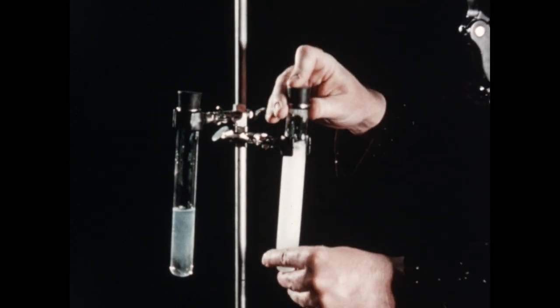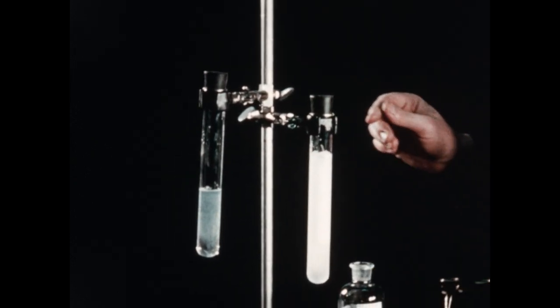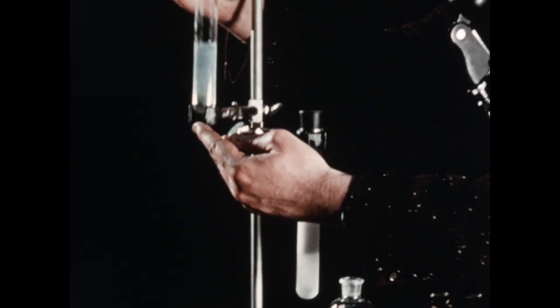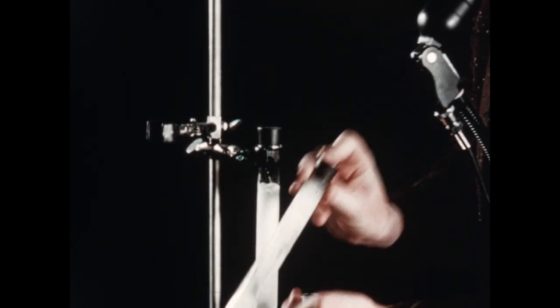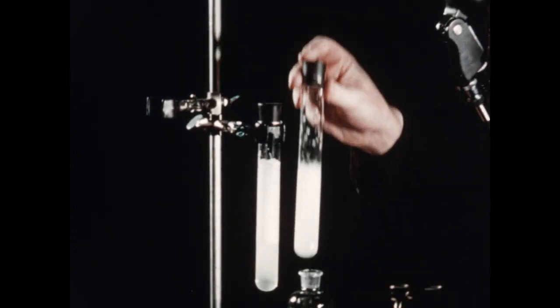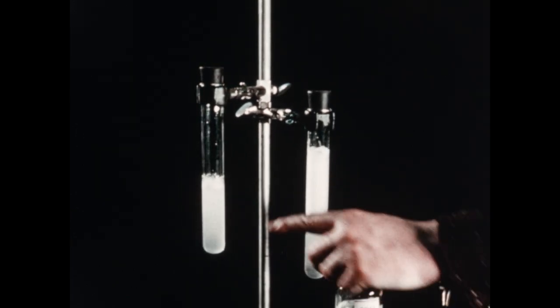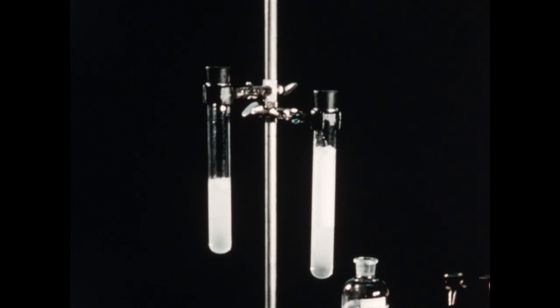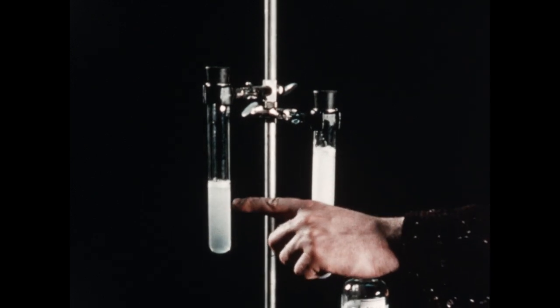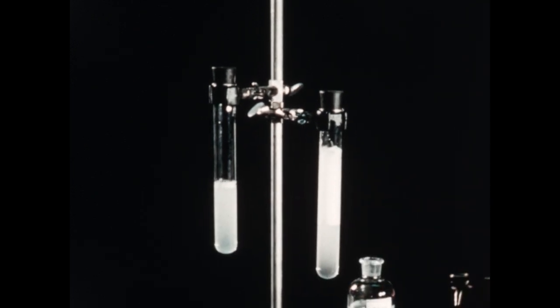In the tube containing the distilled water, we have lots of soap suds. But when we shake the tube containing the tap water, practically no suds is obtained. This is because the calcium and magnesium in the tap water precipitated most of the soap. Now, if we added more and more soap to this tube, we could eventually obtain suds. And this is, in effect, what you do when you wash in hard water.